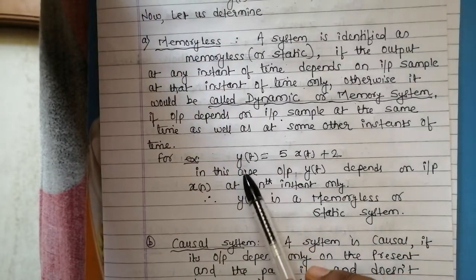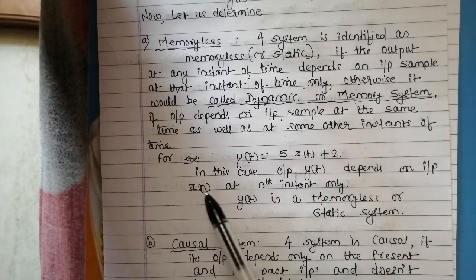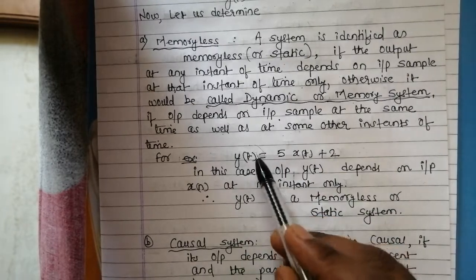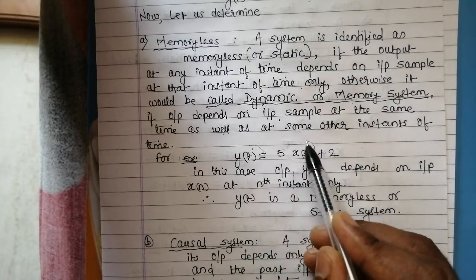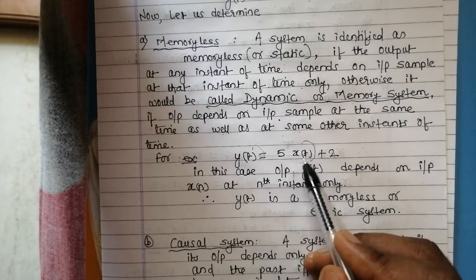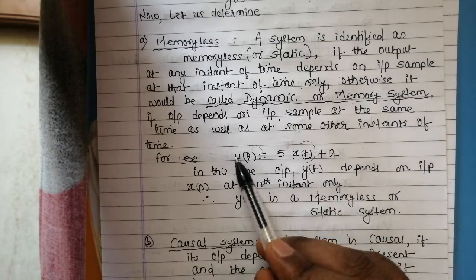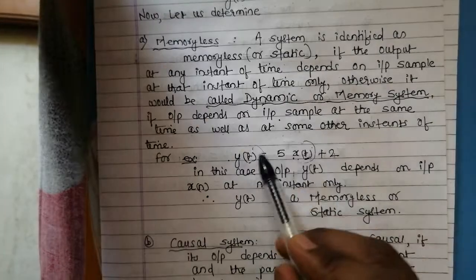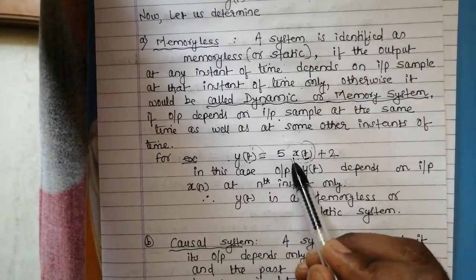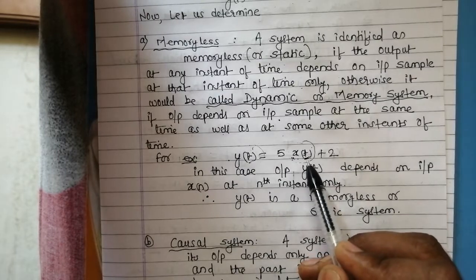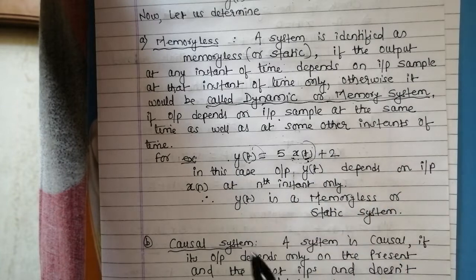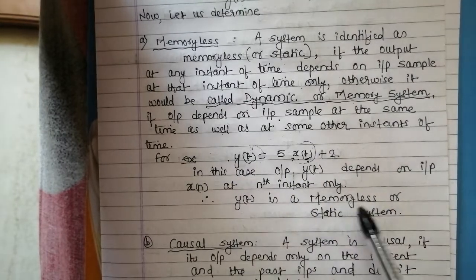The given system is y of t equals 5x of t plus 2. In this case, output y of t is directly dependent on x of t. So what is x of t? x of t is the input value at the instant of time t. So y at time t is only dependent on x of t, the input at that particular instant of time only. So by observing this equation, we can directly say that here y of t is a memoryless or static system.